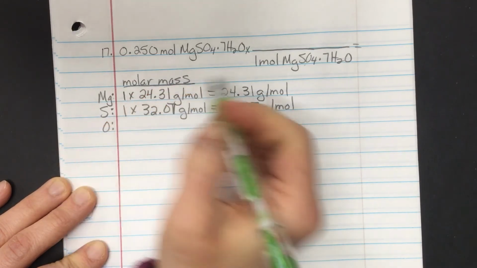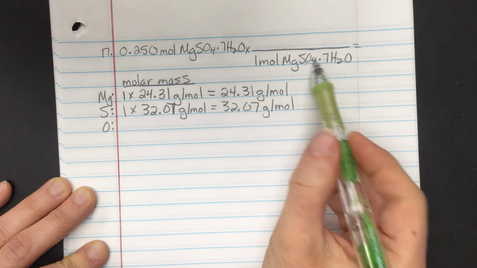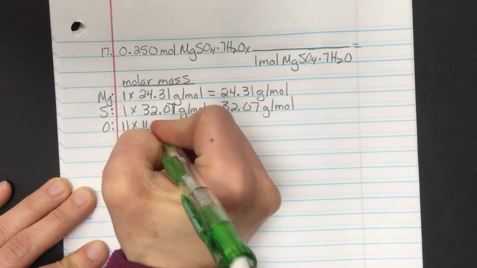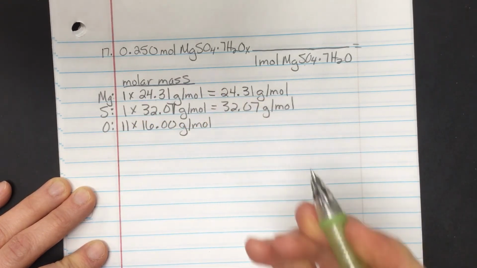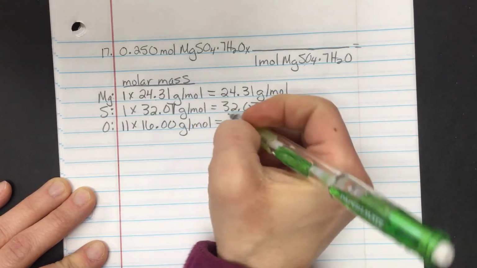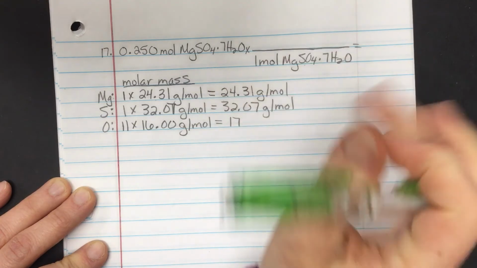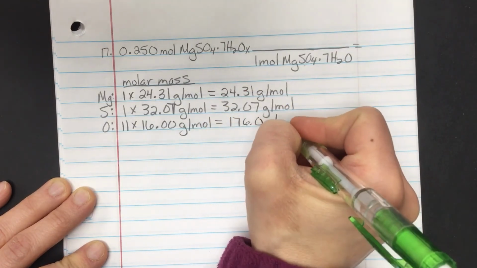Oxygen. Now the oxygens, I have 4 here, but I have 7 here, so that's a total of 11. So it's 11 times 16.00 grams per mole. Remember, I'm just using 4 significant digits. So it's 176.0 grams per mole.